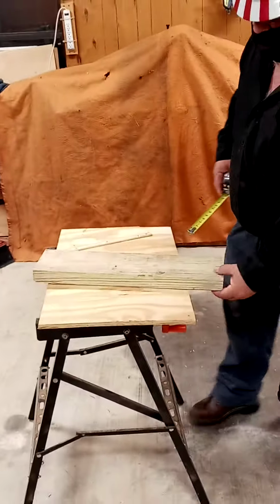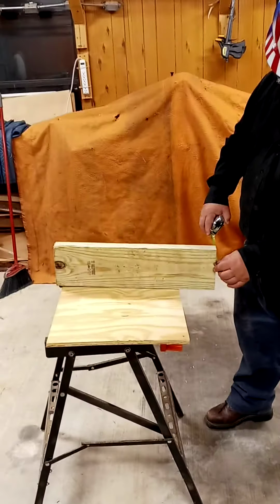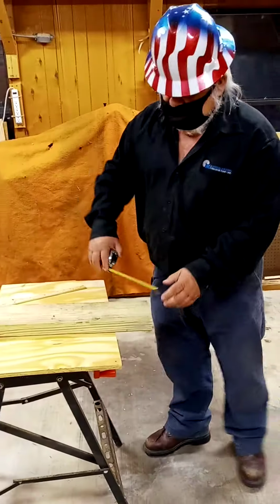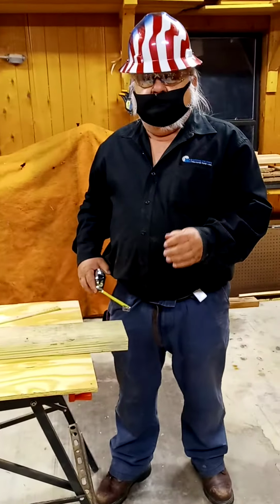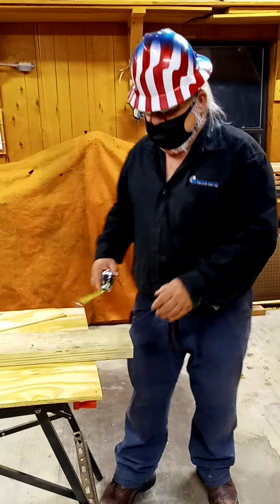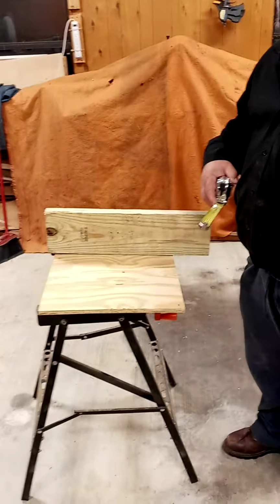So, once again, it starts with the thickness, the width, and then the length. TWL. Thickness, width, and length. Our plywood is sold the same way.